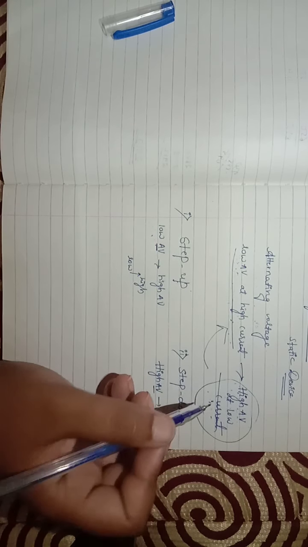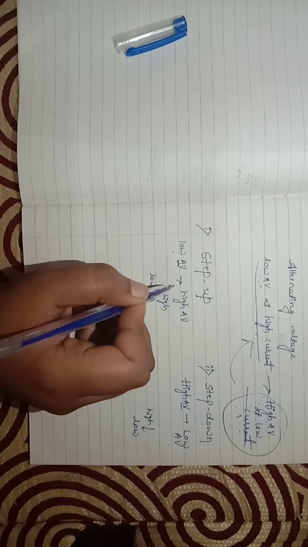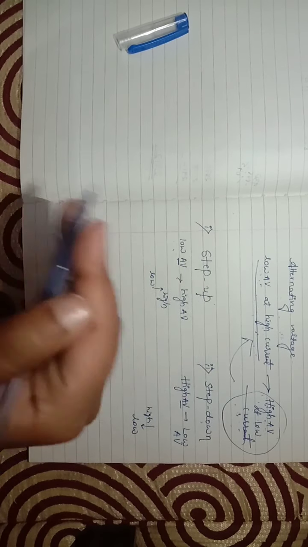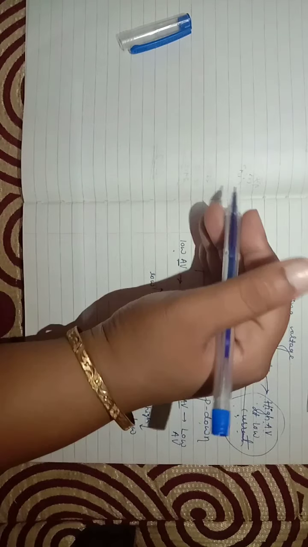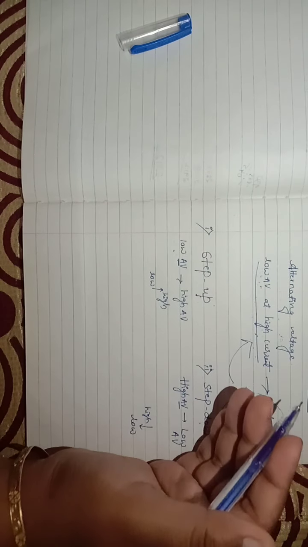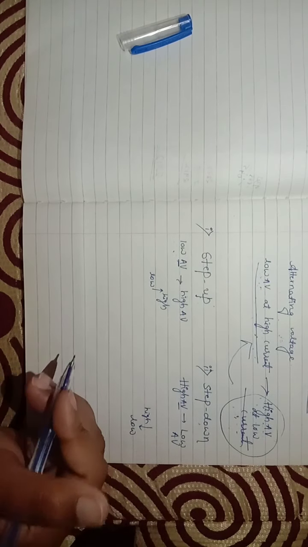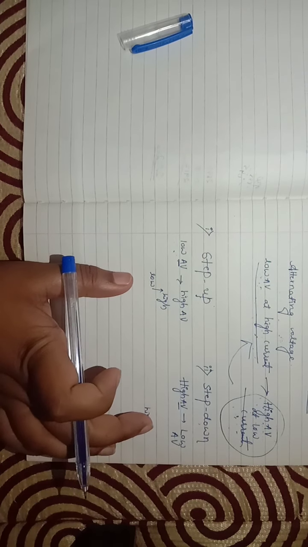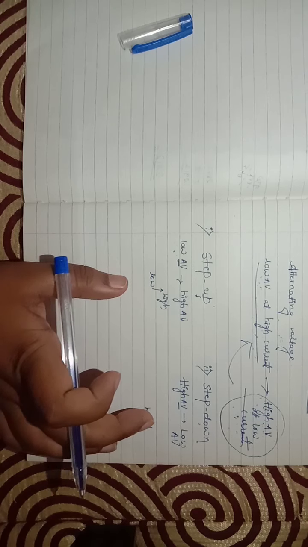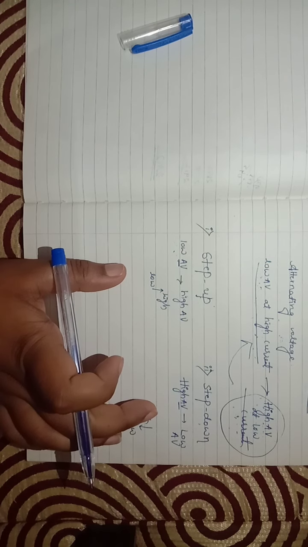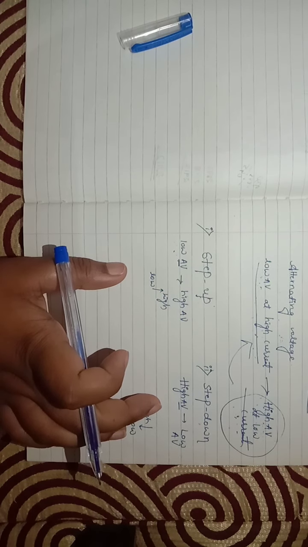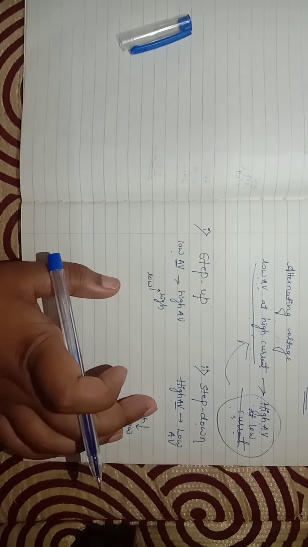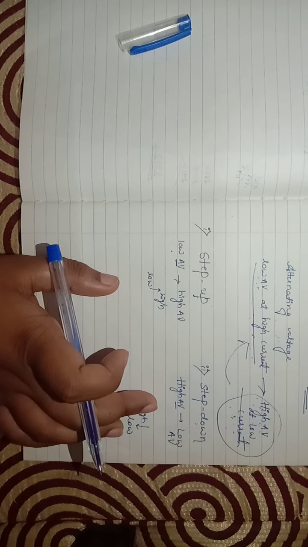Go on writing. So this is what step up transformer means: low to high, step up. So here it is high to low, step down. Understood? So with relation to these two definitions, we are having the diagrams also. Diagrams, how we are having the step up transformer and how we are having the step down transformer. Understood?